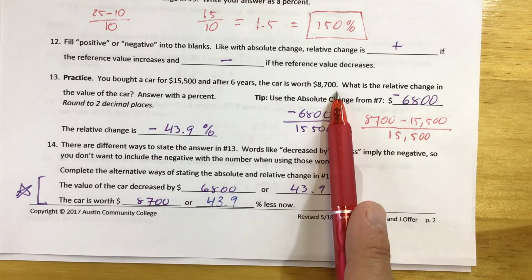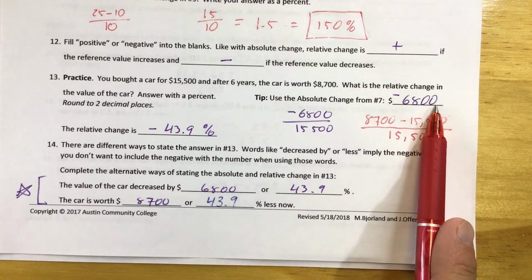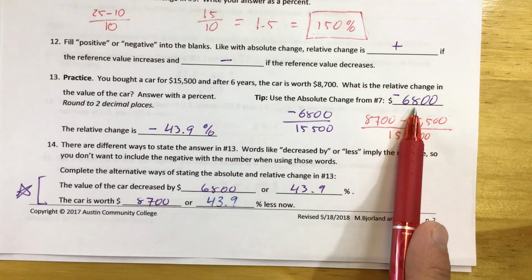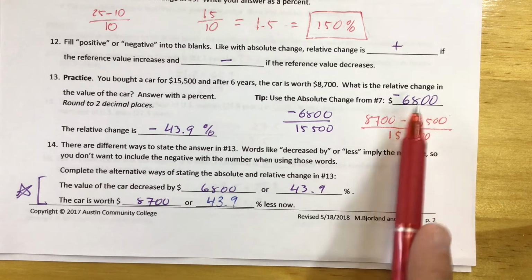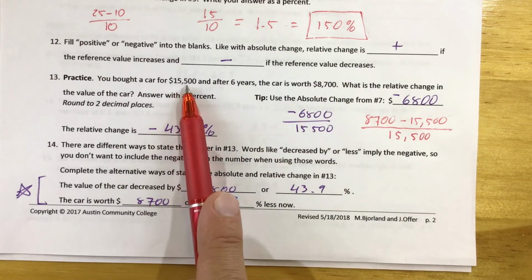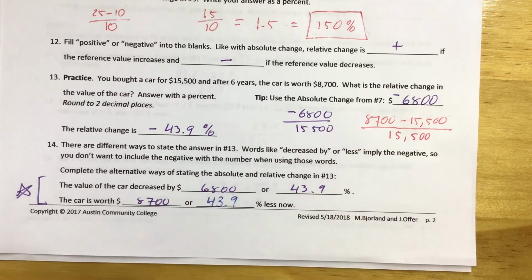Okay, so we found the absolute change to be negative $6,800. By just subtracting those two, you get this. Now, if this is all about the right order, you have to subtract the new minus old. So I needed to take 8,700 and subtract the 15,500 to get the negative in that answer. If you do it the other way, you're still going to get 6,800, but it's going to be positive.